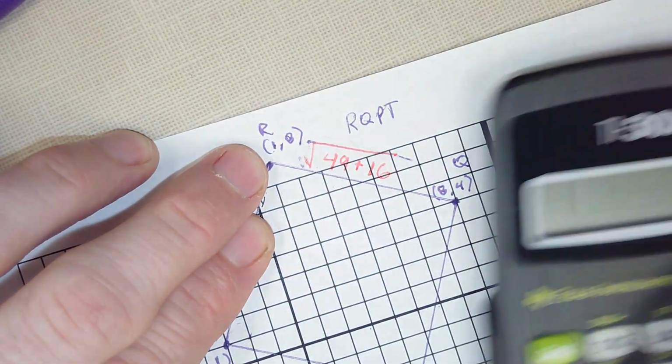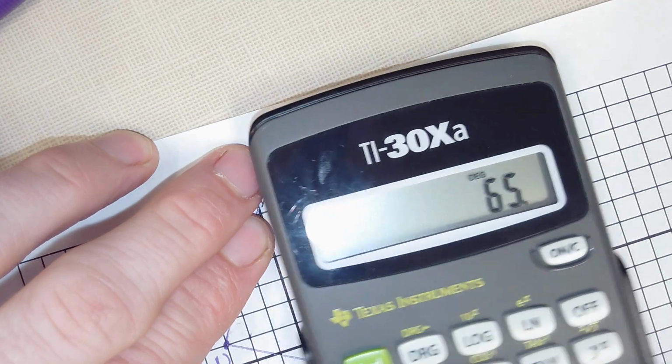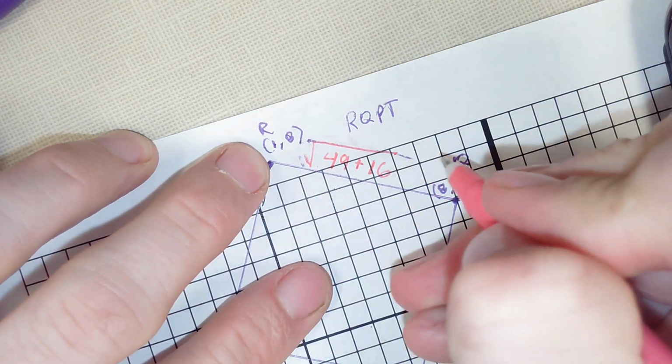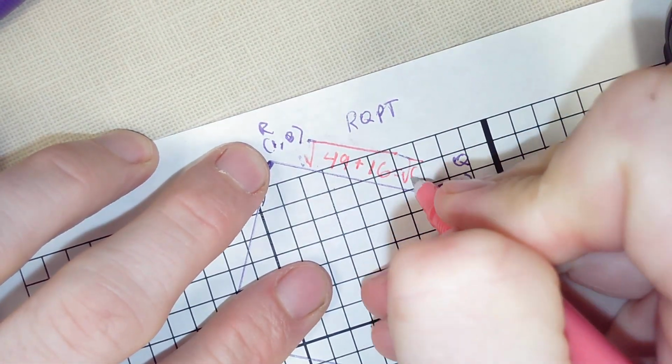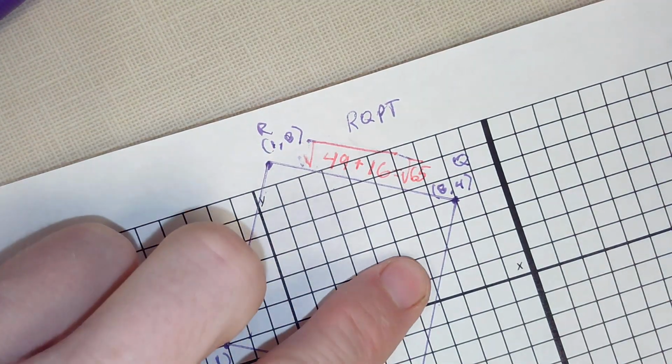So 49 plus 16 is 65. It's going to be the square root of 65. So this is the square root of 65. Okay? So let's do this one.